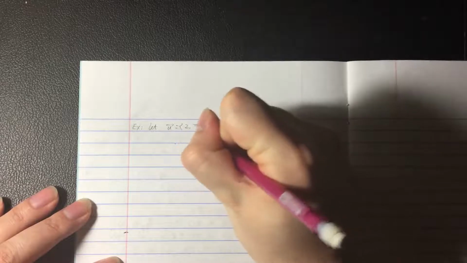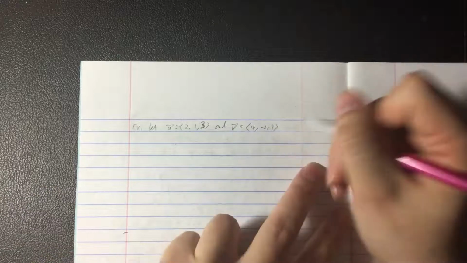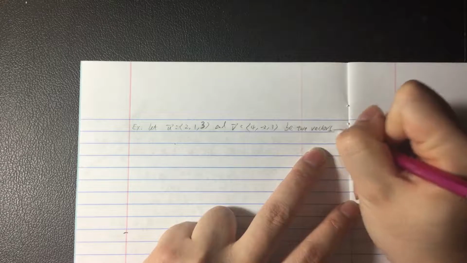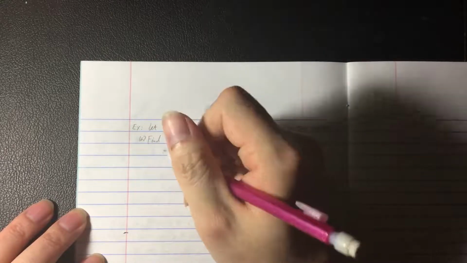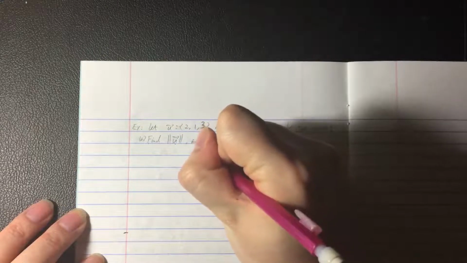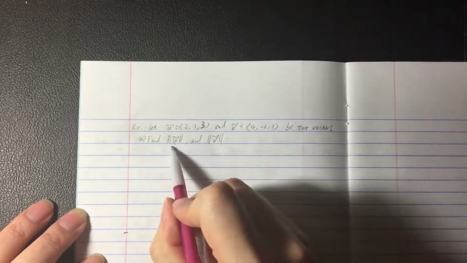Let u equal to 2, 1, 3, and v equal to 4, negative 2, 1 be two vectors in R3. Part A. Find the magnitude of vector u and vector v.